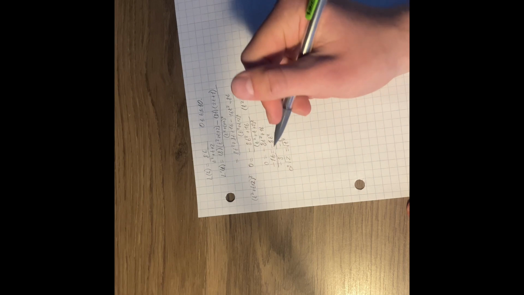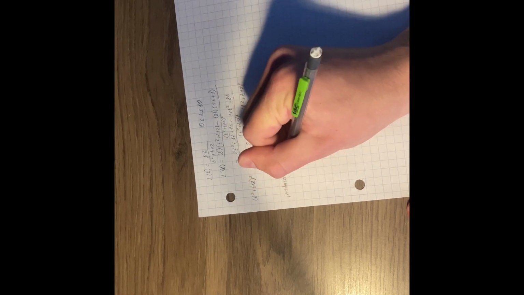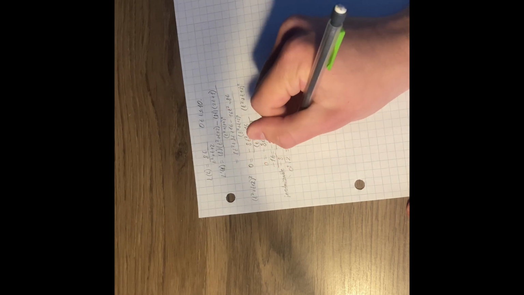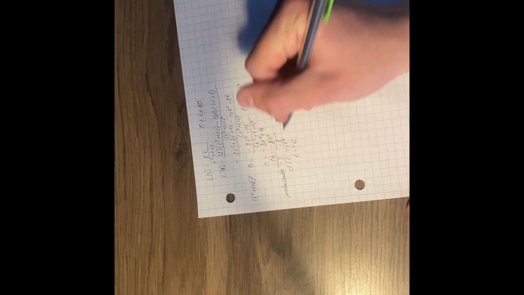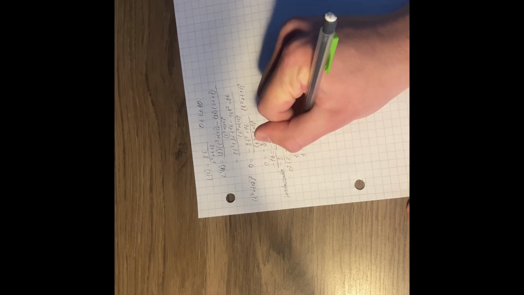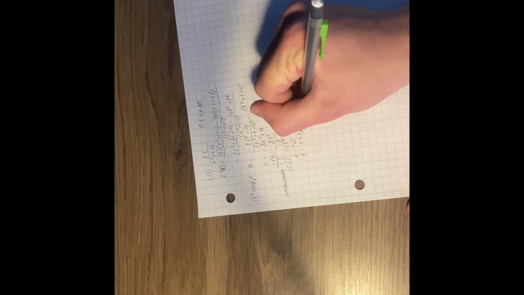We don't know if it's positive or negative, but since we are working with minutes, the negative is inadmissible. So t is equal to positive square root of 2, which is approximately 1.41 minutes.